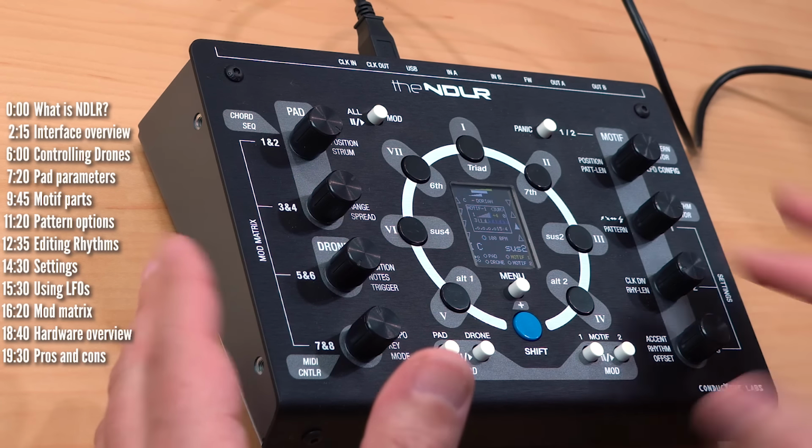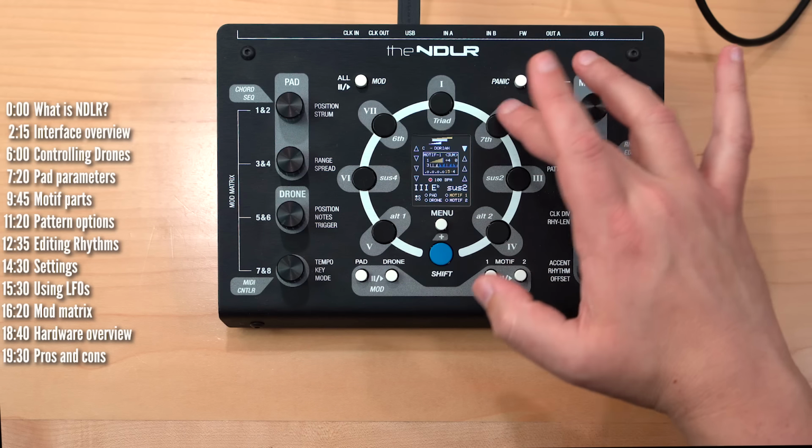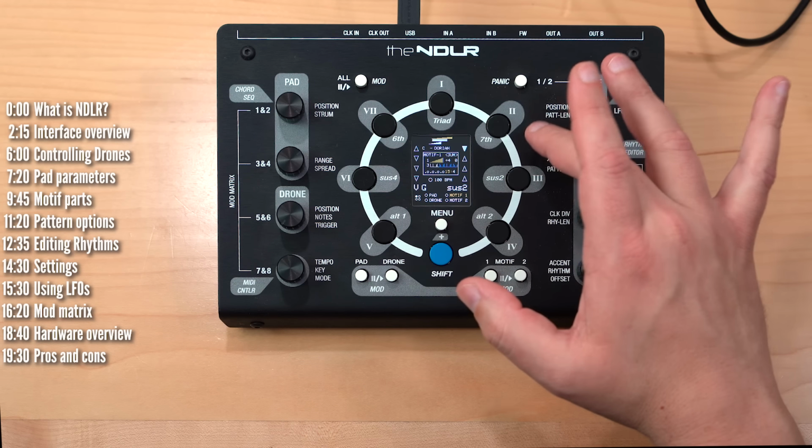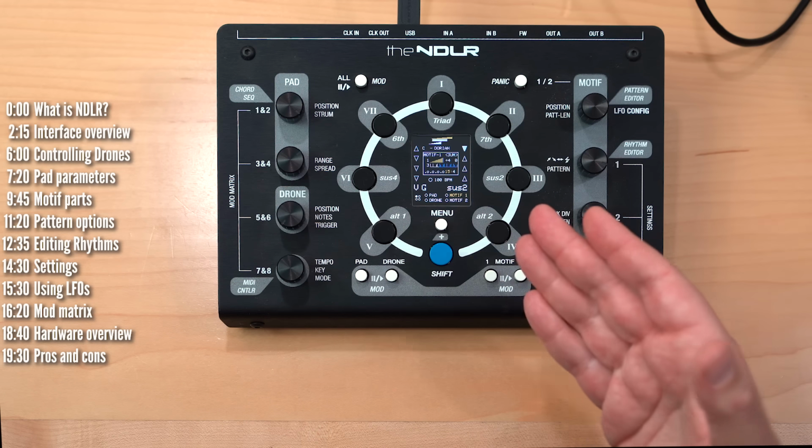Maybe it's just my OCD, but I would have rather had more silent pads here. By the way, if the clickiness of the buttons really bothers you, you can always trigger chord changes using an external MIDI keyboard or controller.